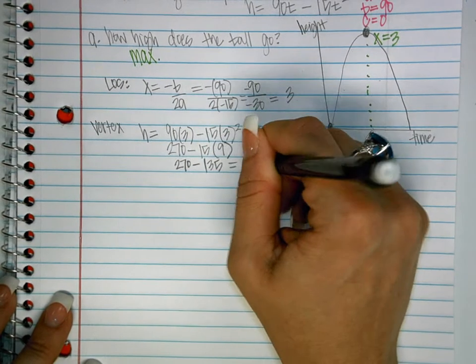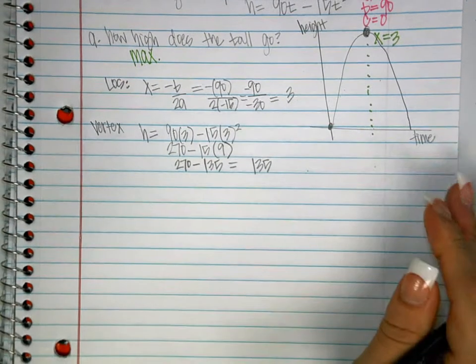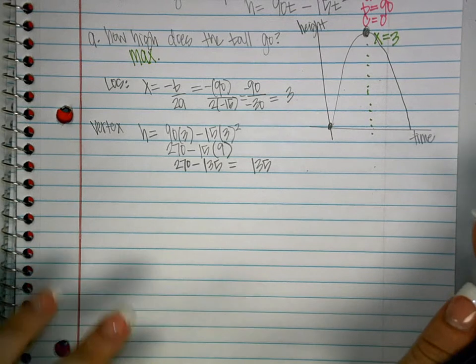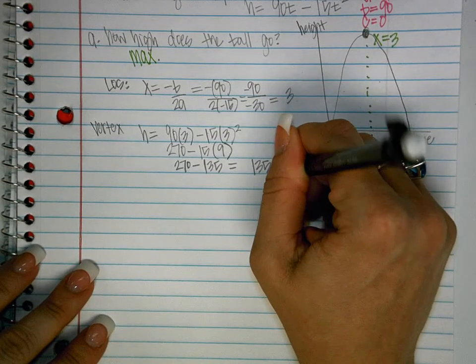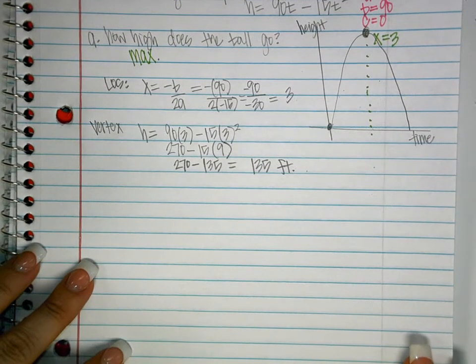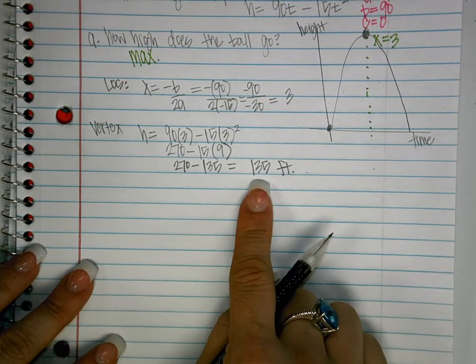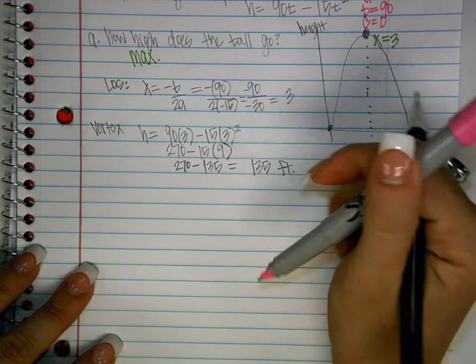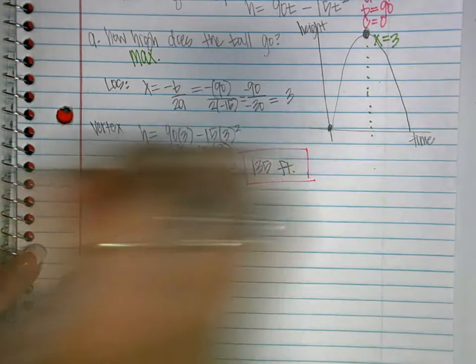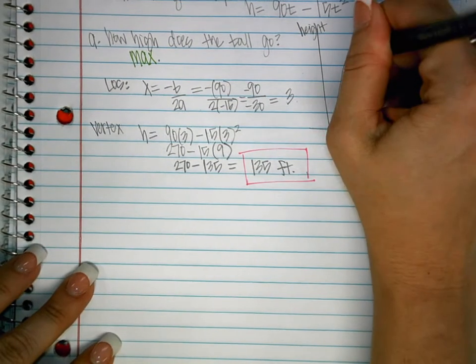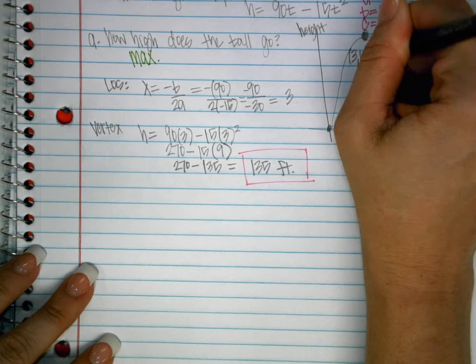Subtracting, we get 135, and we are talking about 135 what? Feet. So how high does the ball go? 135 feet. Your vertex here would be at (3, 135).